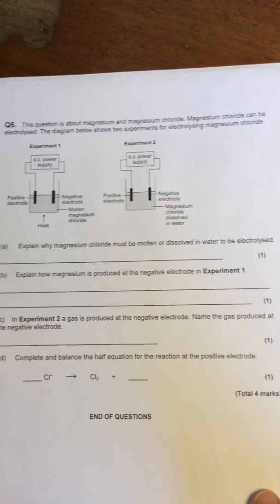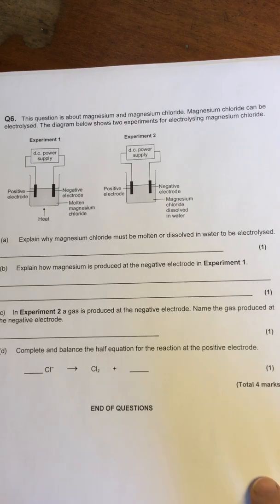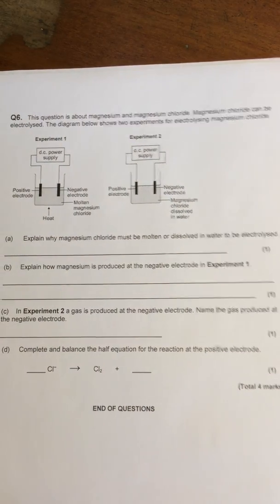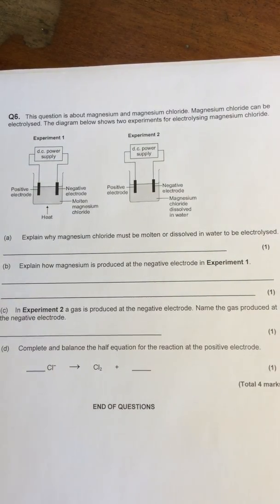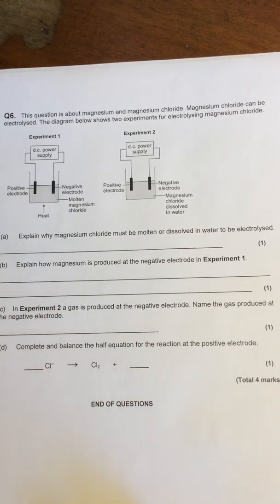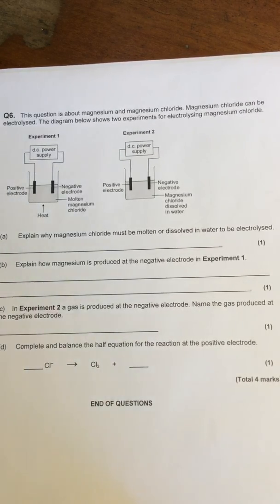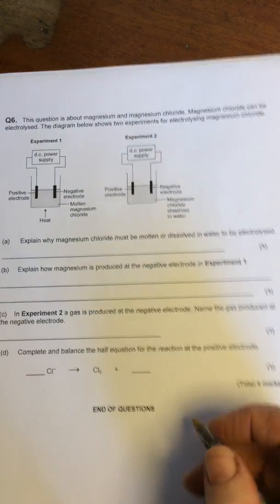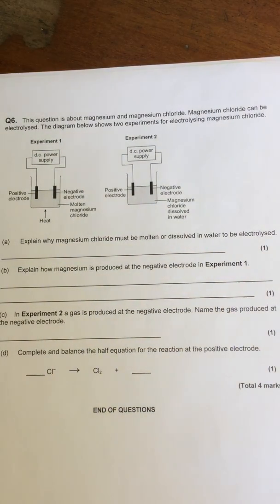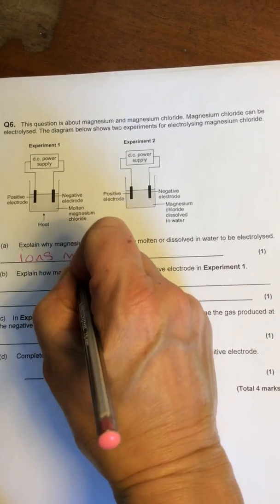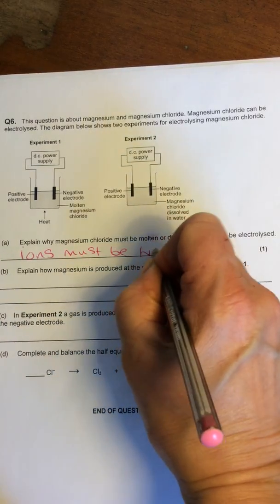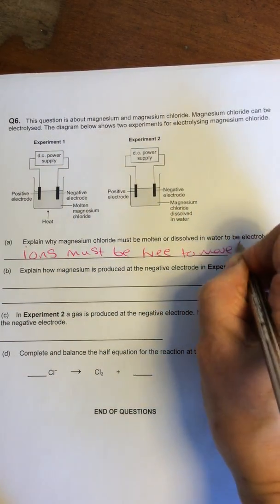Now, last but not least, a question on electrolysis. So this question is about magnesium and magnesium chloride. Magnesium chloride can be electrolyzed. The diagram below shows 2 experiments for electrolyzing magnesium chloride. Explain why magnesium chloride must be molten or dissolved in water to be electrolyzed. Now, key error here is for students to talk about electrons. It's not electrons, it's ions. Ions must be free to move. Okay?